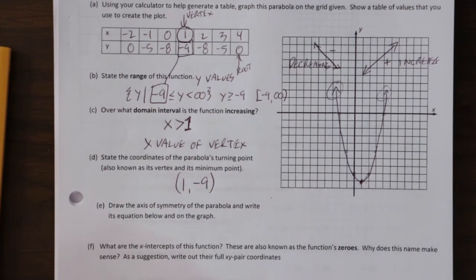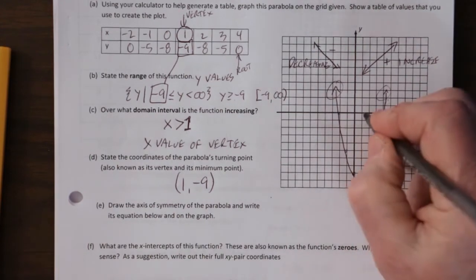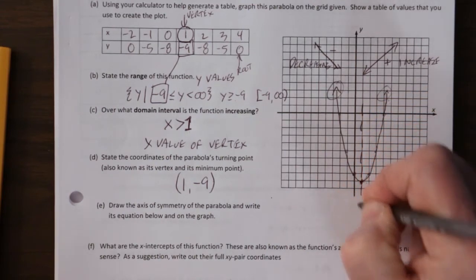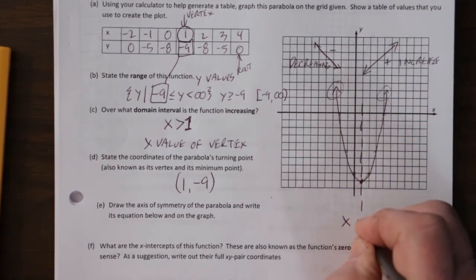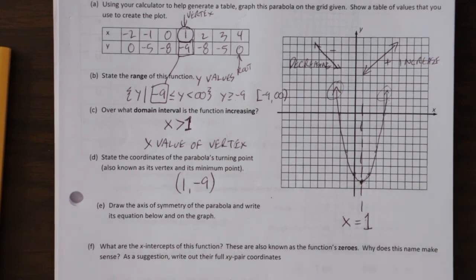Okay, so it says draw the axis of symmetry and write the equation of the axis of symmetry. So the axis of symmetry, once again, we want to put it as a dotted line, and it's going to go right through the vertex, and that's going to be X equals 1. I don't want to do a -1. I don't know why I got a -1 on my brain this morning.